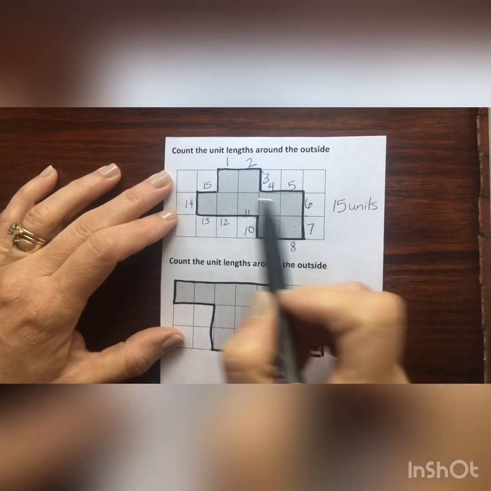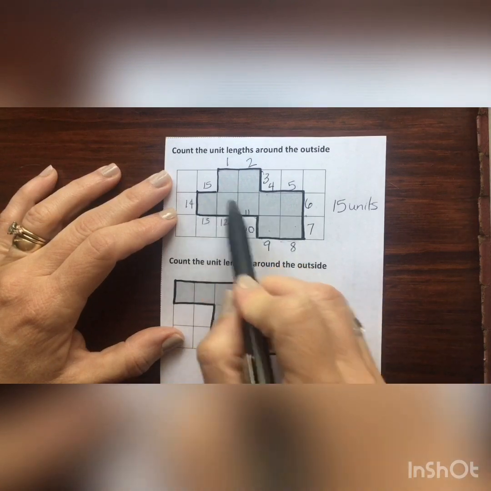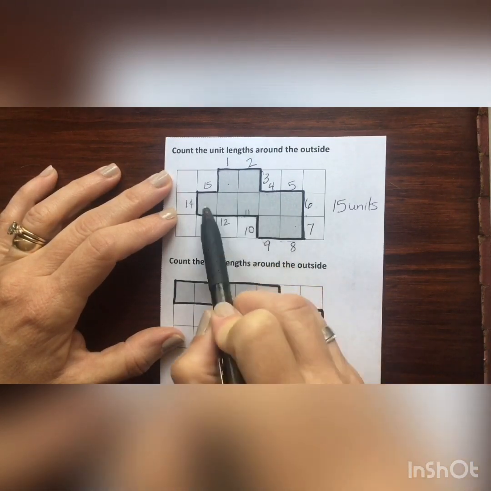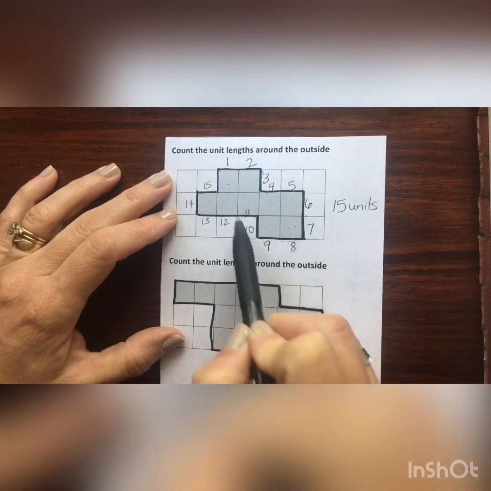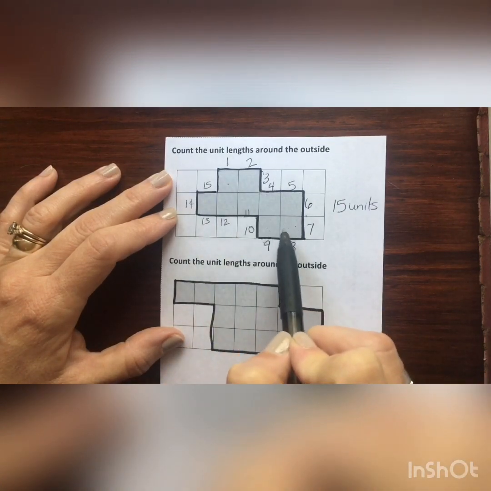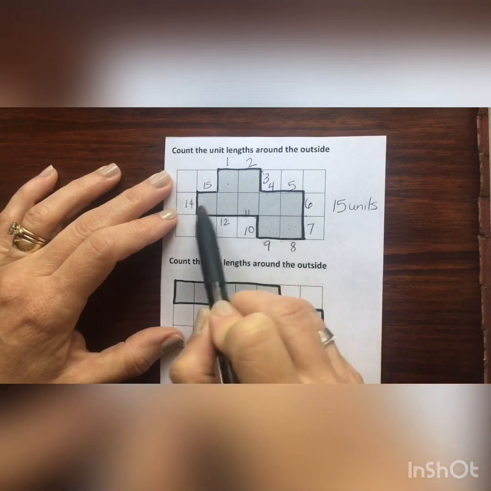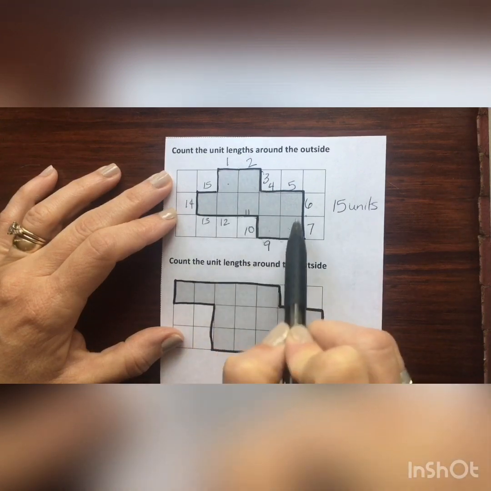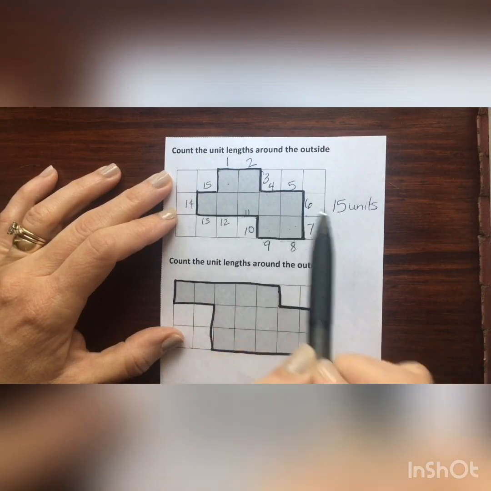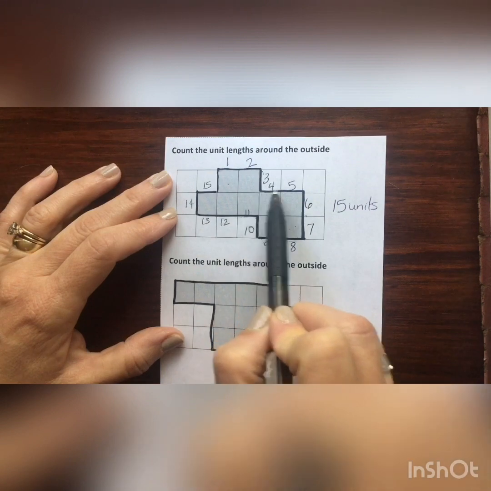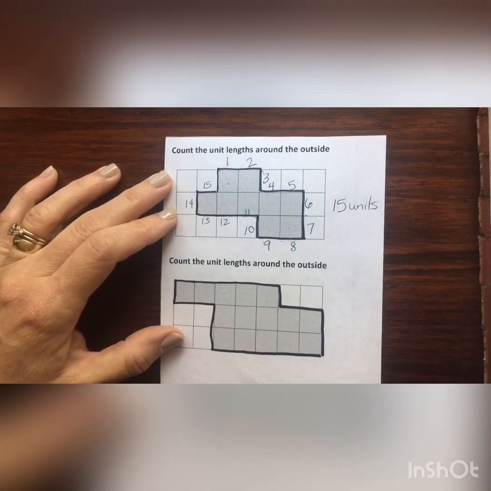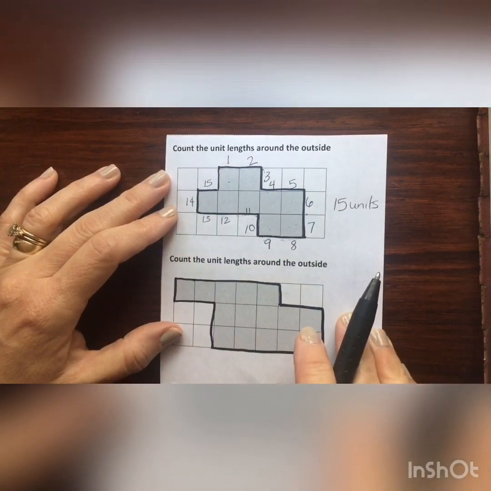Much different than if I were to count up the area that this shape takes. 1, 2, 3, 4, 5, 6, 7, 8, 9. This shape's area is only 9 square units because that's the space that this object takes up. Very different from the distance around the object. And that's the difference between area and perimeter.